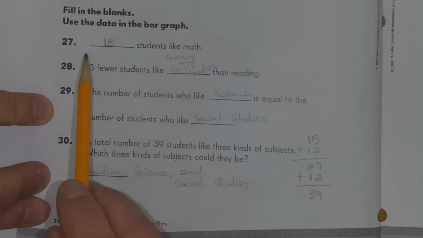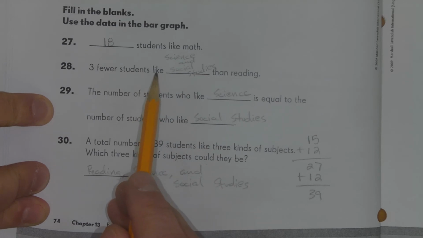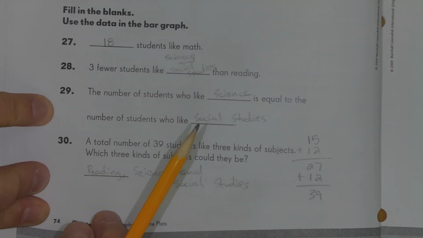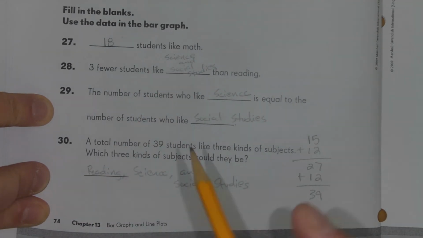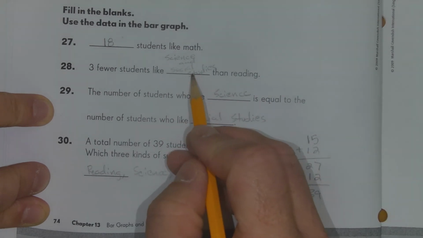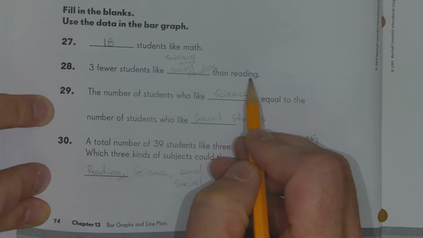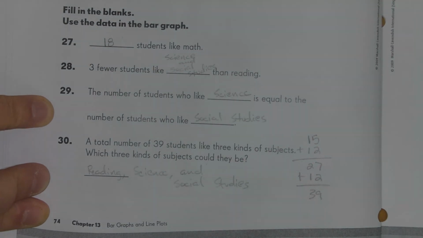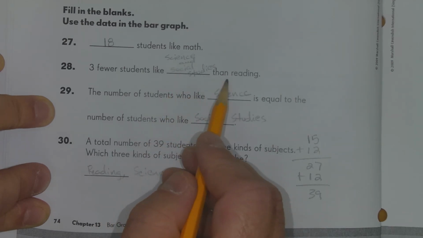All right, number 27, 18 students like math. Number 28, 3 fewer students like science and social studies than reading. This is a confusing sentence to read. The first time I looked at it, I thought math should go here, but I'm 90% certain it should be science and social studies. So I don't know why they didn't give you 2 blanks. If I'm wrong, you can certainly come back and let me know on the meeting link, and I will make that adjustment. But I think 3 fewer students like science and social studies than reading.